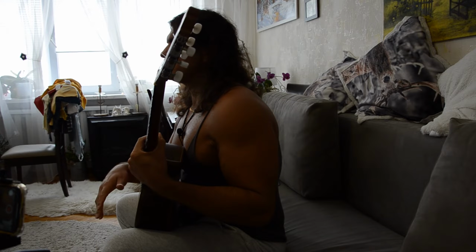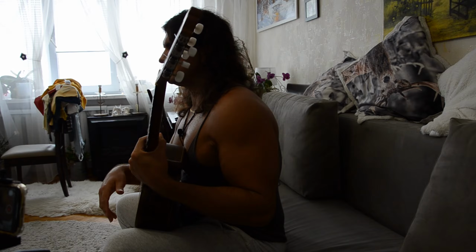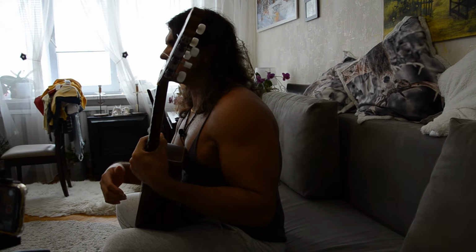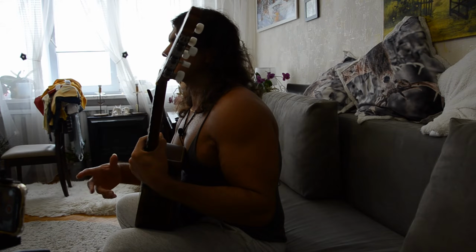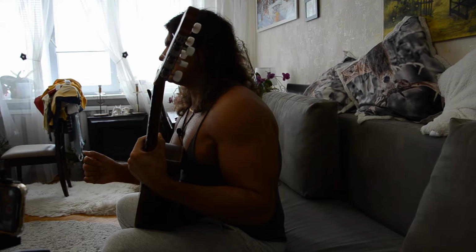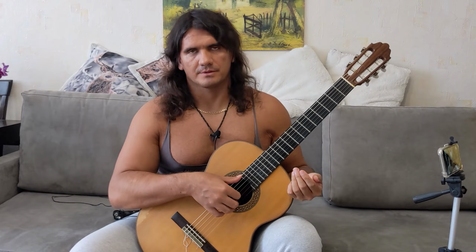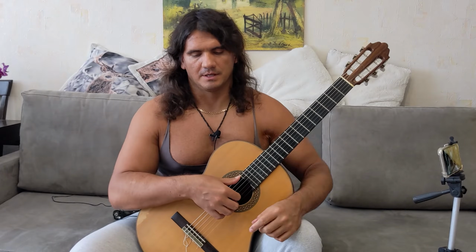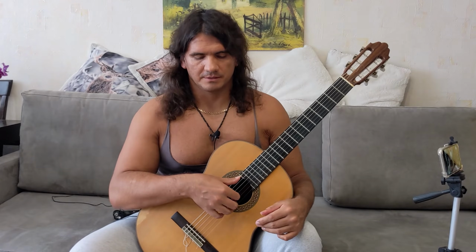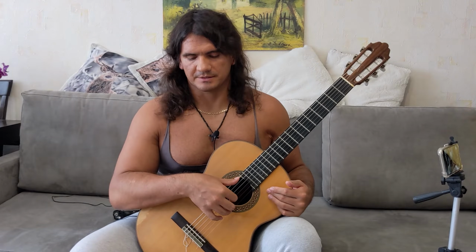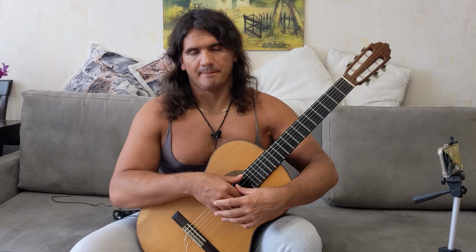Today I'm going to explain something about the position of the right hand. This is a very interesting topic, and as you know, many guitarists argue about which one is better. Classical position, when your hand is lowered down a little bit, like this, but I prefer to call it the position with bent or curved hand.